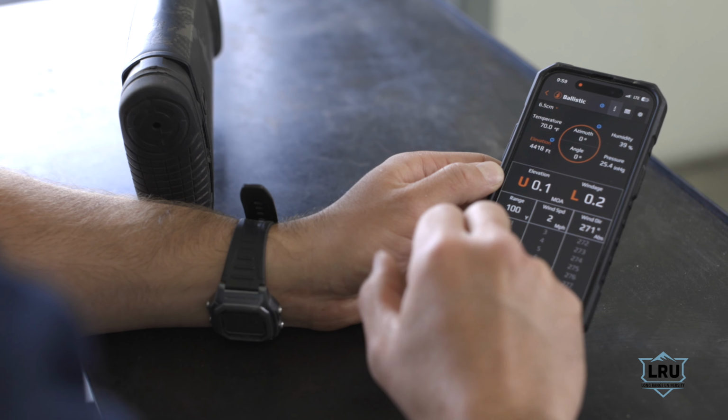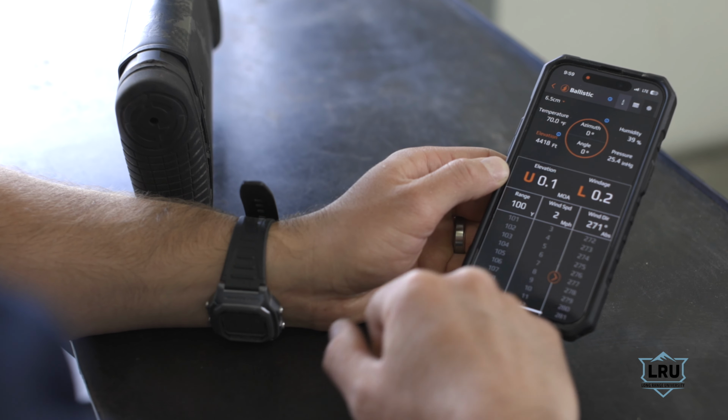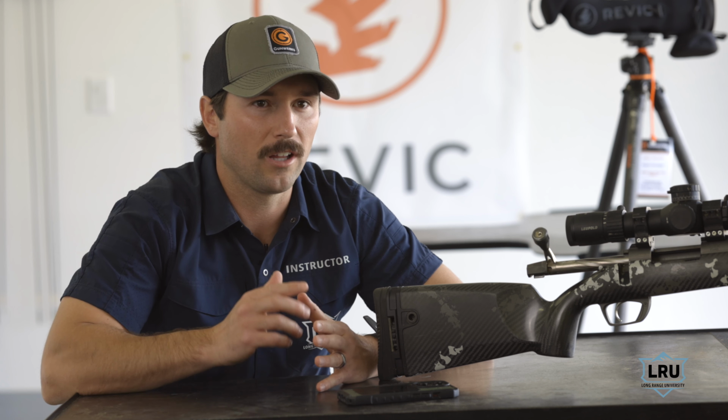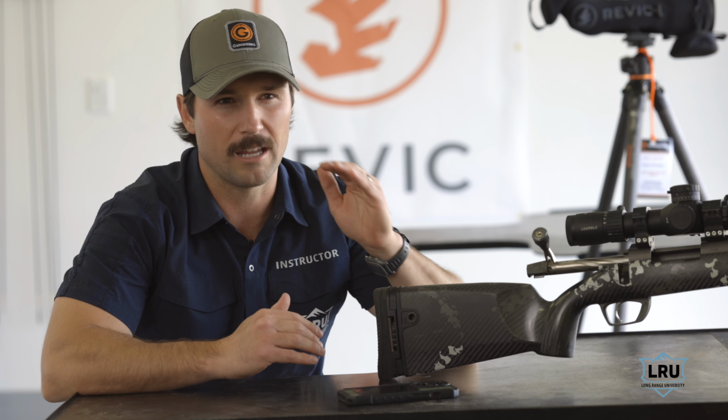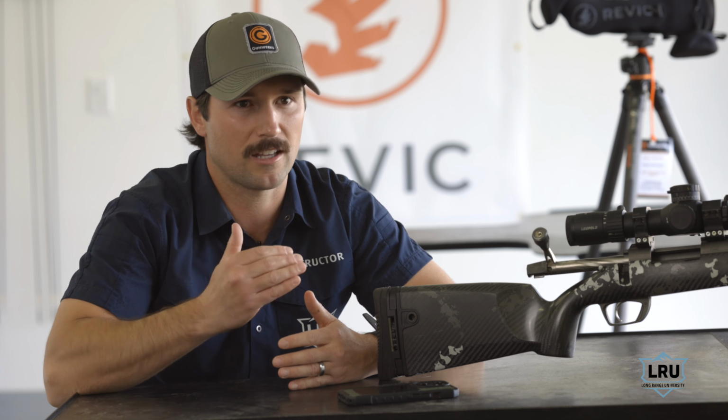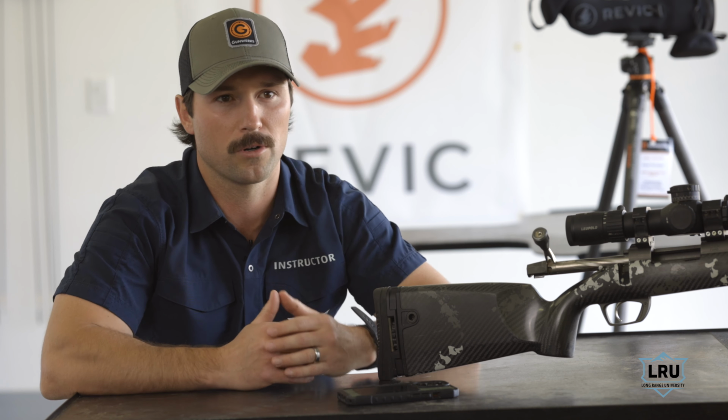A common issue a lot of shooters face when they're using any ballistic app is that they input their rifle and ammunition information into the ballistic app, and you're just not getting your point of aim, point of impact perfect. Maybe you're just that little bit low all the way across the board, and we're trying to fix that issue.